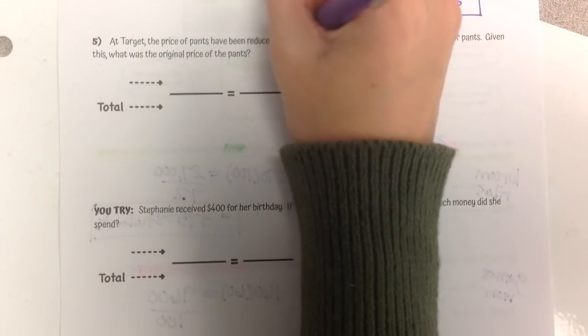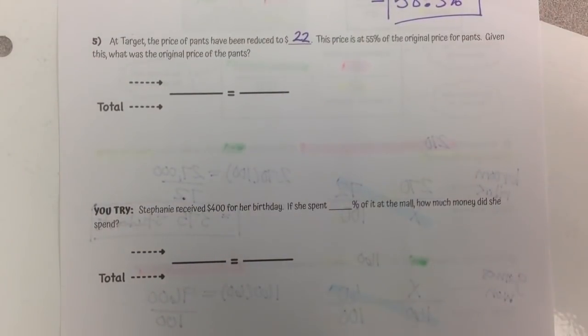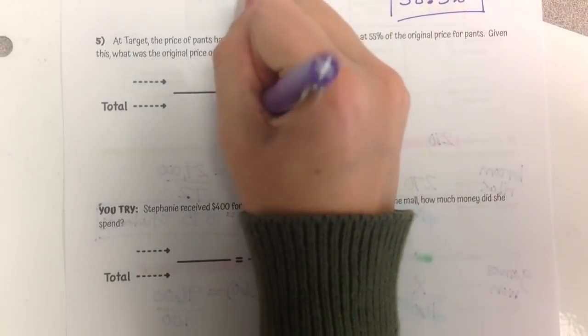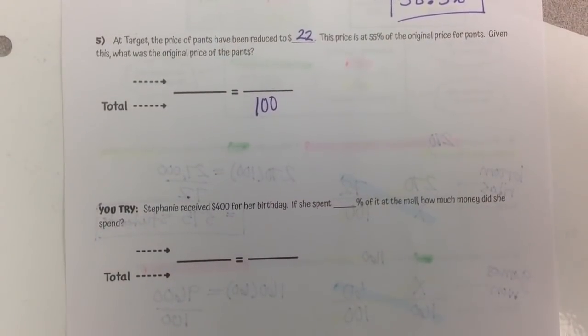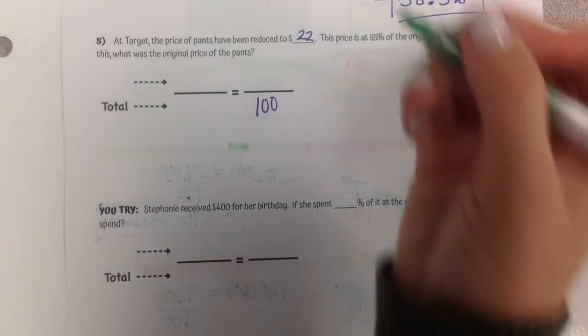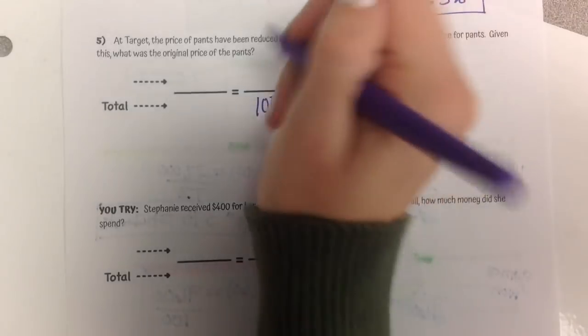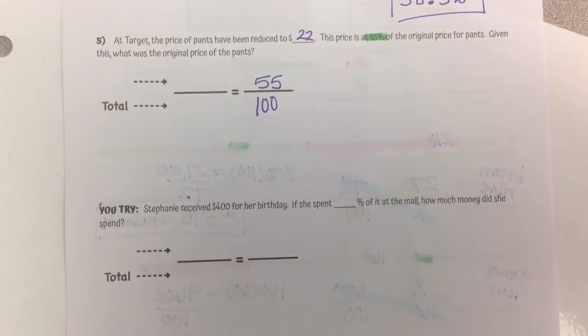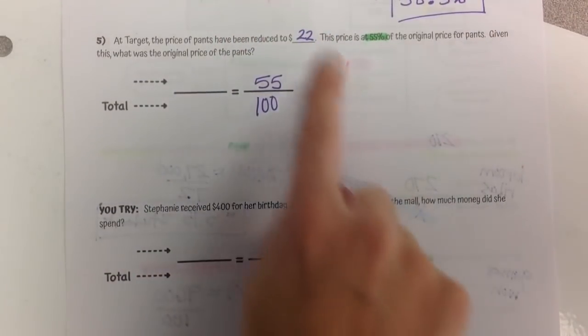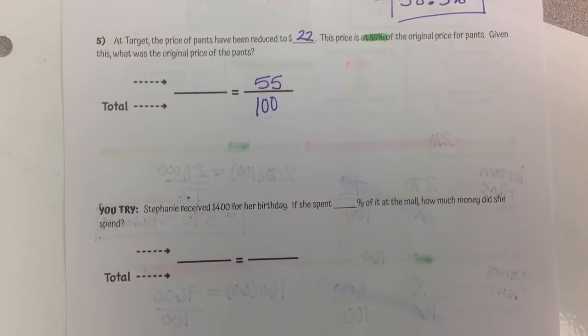At Target, the price of pants has been reduced to $22. This price is at 55% of the original price for pants. Given this, what was the original price of the pants? So again, filling out the 100, looking for the percent. I see a percent sign, so I can fill that in my proportion. Now I'm looking at the other number that's given to me, $22. So it says the price of pants has been reduced to $22.